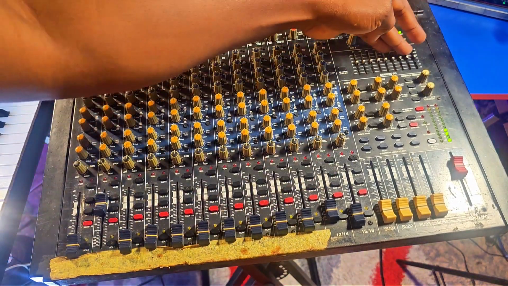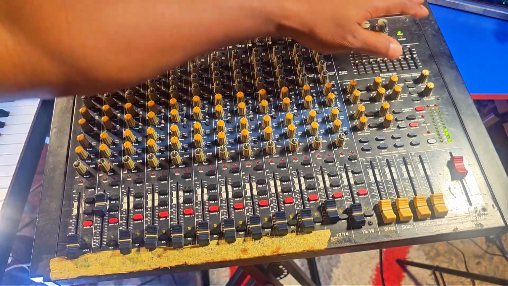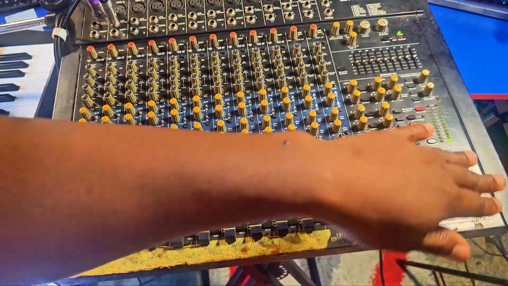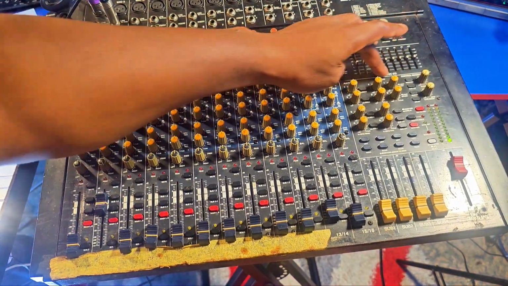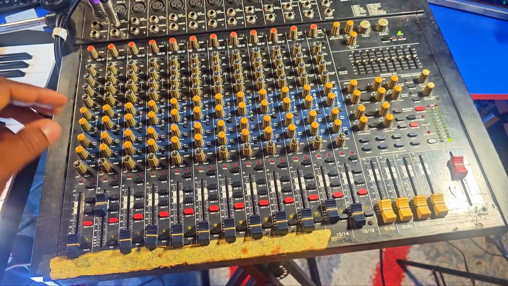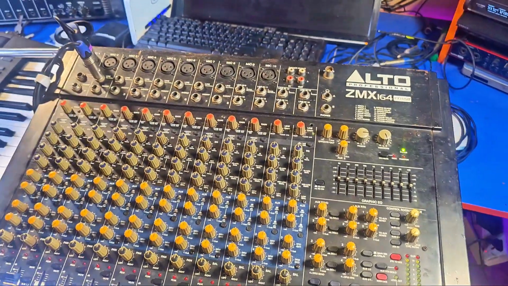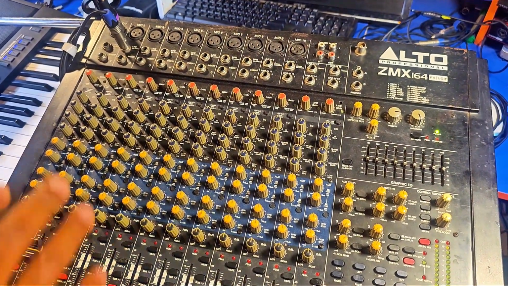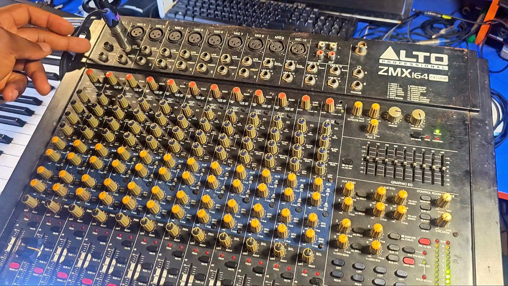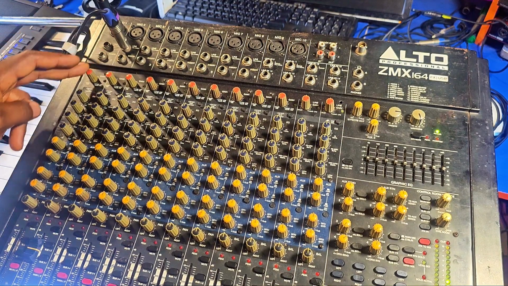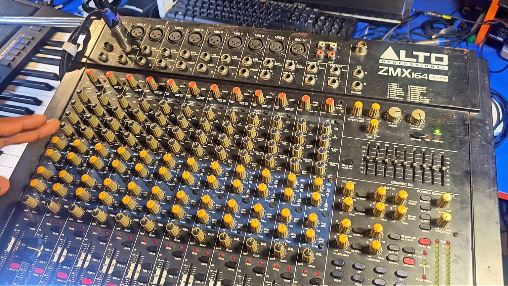Yes. But this one here gives you the power to control everything that is going out from the mixer. So if I am using this EQ, this graphic equalizer, I am controlling every sound that is coming out of this board. But if I'm using only this equalizer, I'm controlling only the sound that is coming out of this channel to this place. So let us test it now and see.